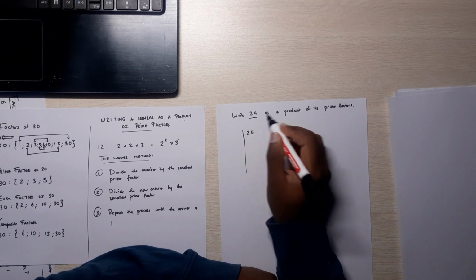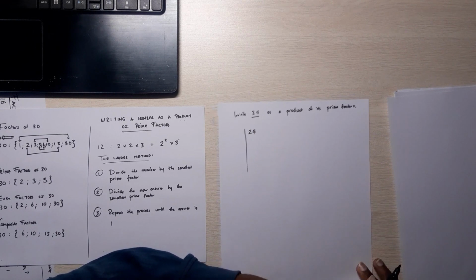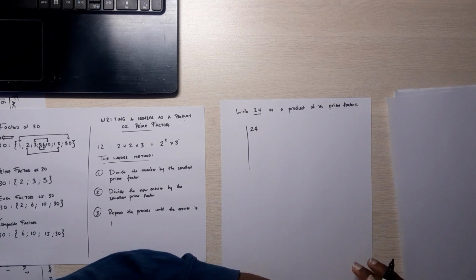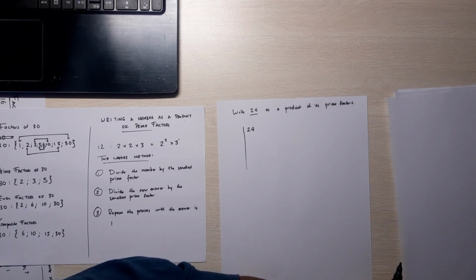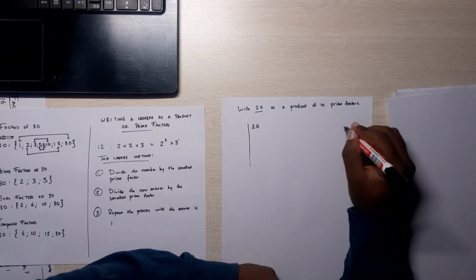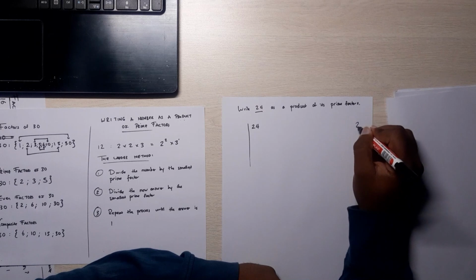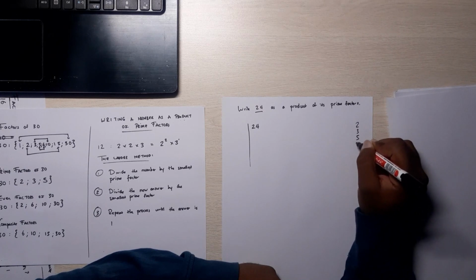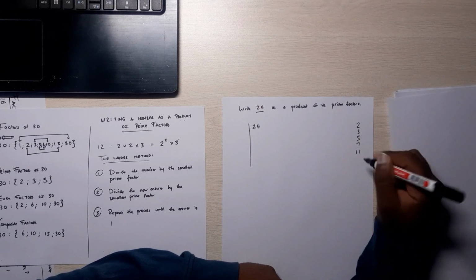Now, you divide this by the smallest prime factor. What are the potential prime factors we have? We have, for example, 2, 3, 5, 7, 11, and it goes on.